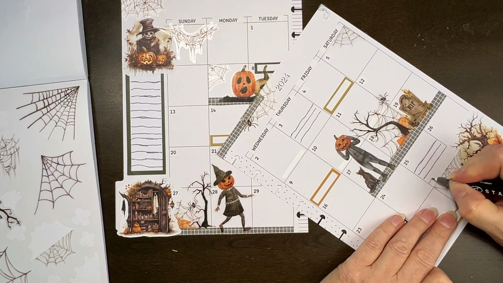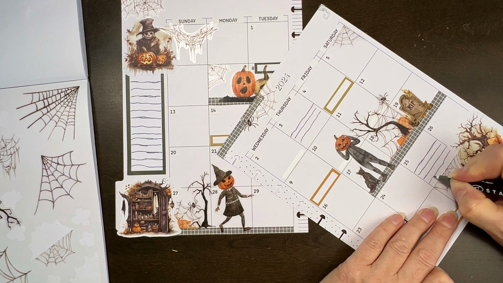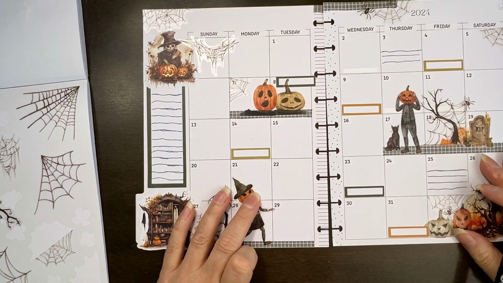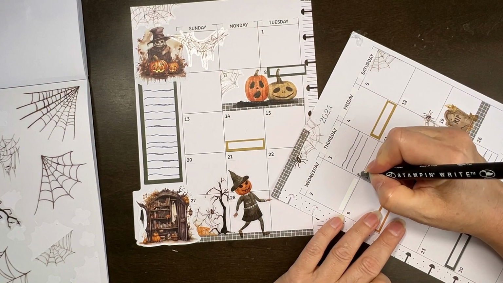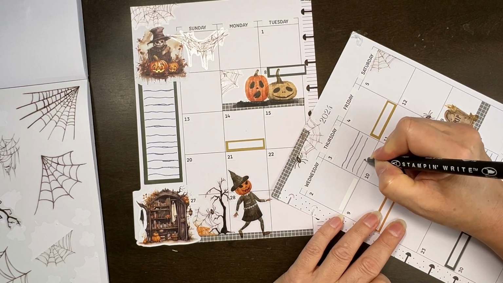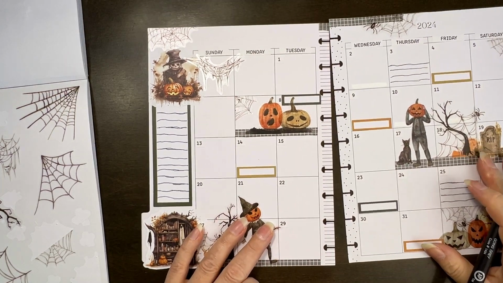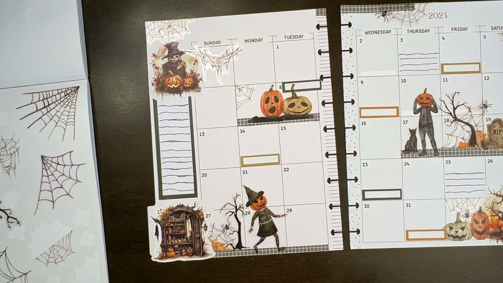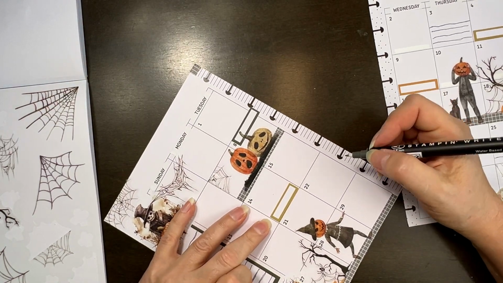I'm gonna put one more line in here. I think I like it. It's different. Like, I've never done this before in my monthly. Never, ever. Okay, so I think one more right here.